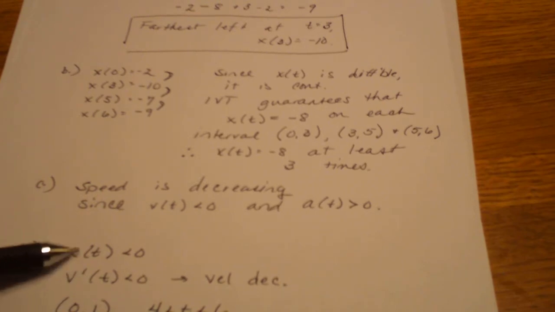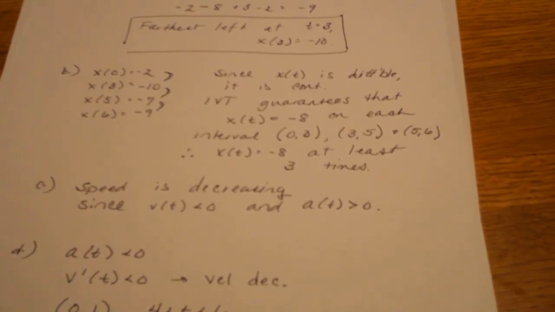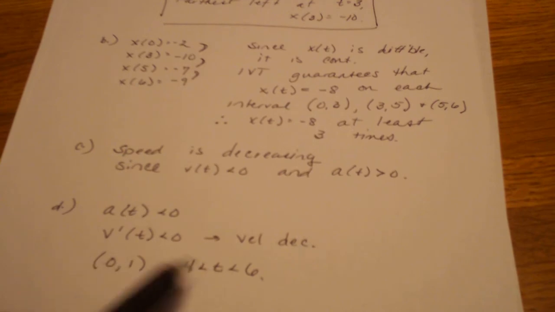And there you go. These are my explanations right there. Final answer, and you are all set on that. Either way that you write out your intervals is fine.